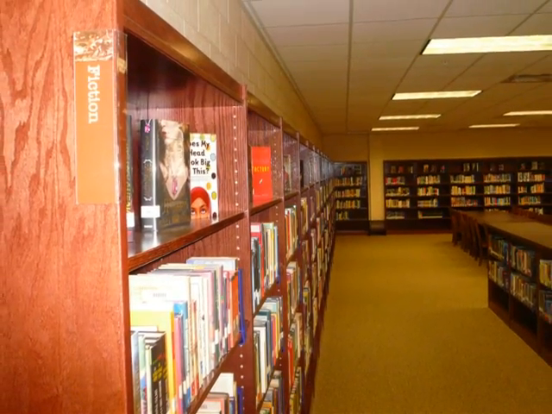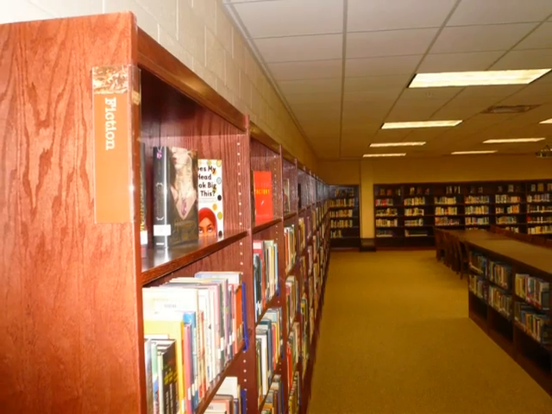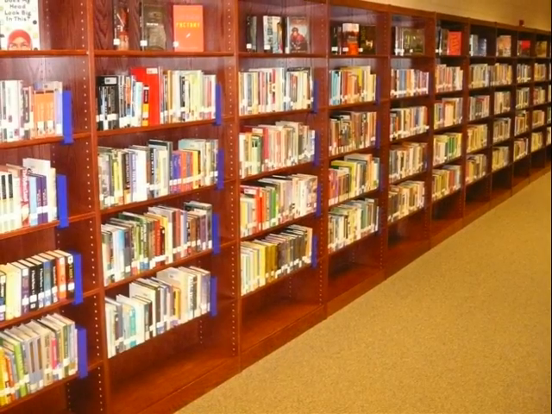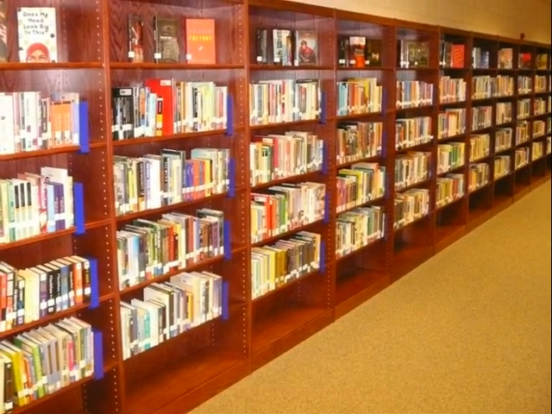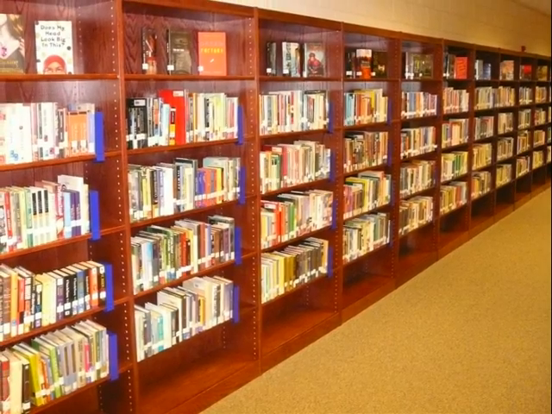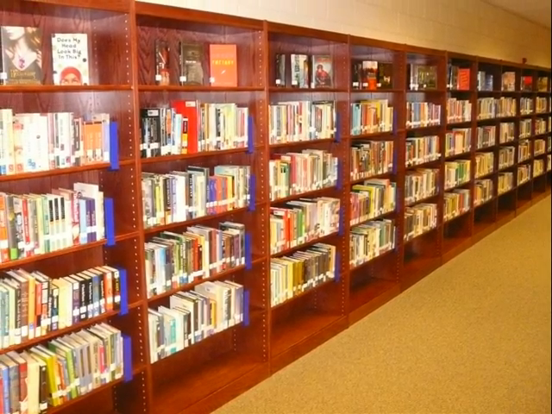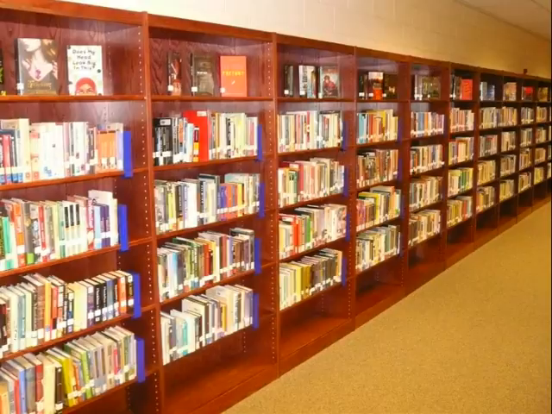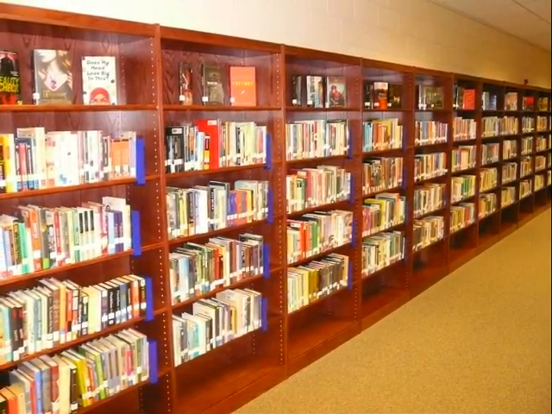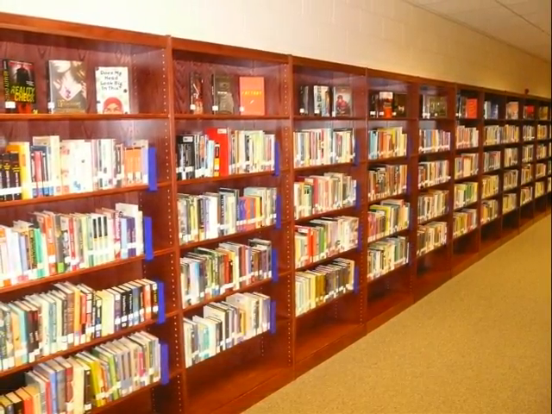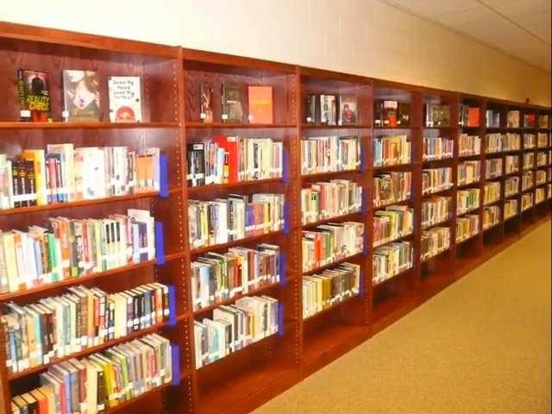Now let's explore the fiction section. Books in this section contain stories that are not true. They are made up by the author. They are usually chapter books that contain very few pictures. Books in the fiction section are arranged in alphabetical order by the author's last name.